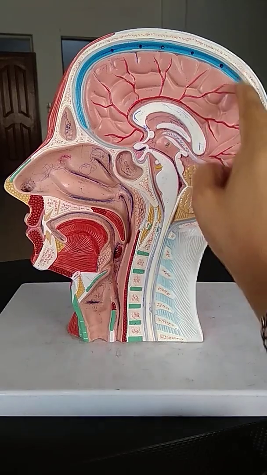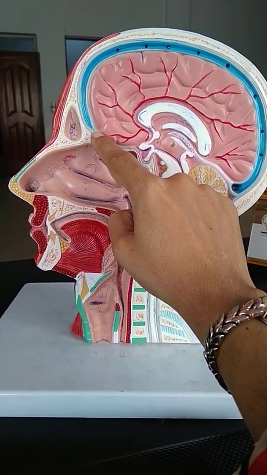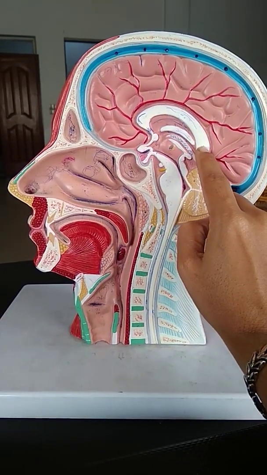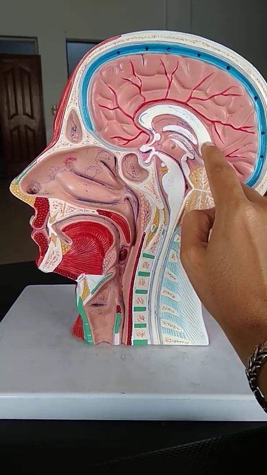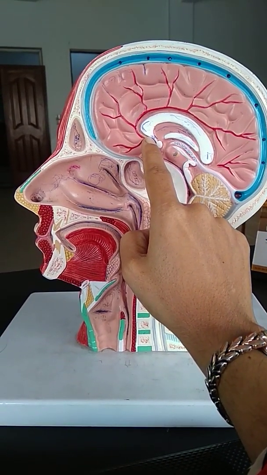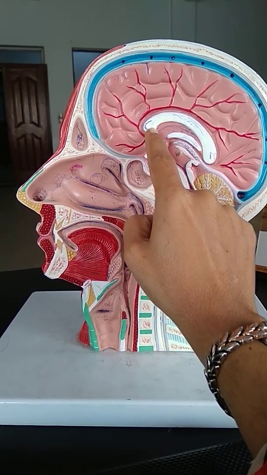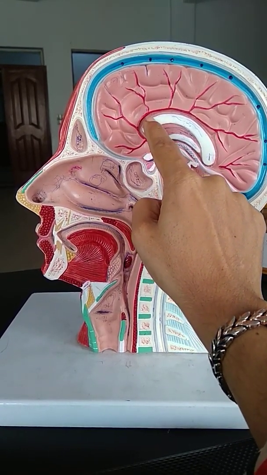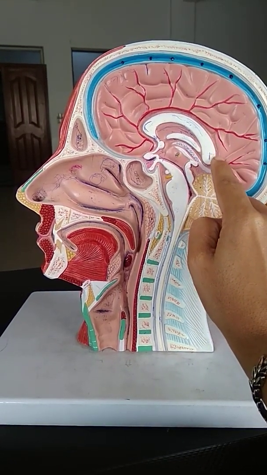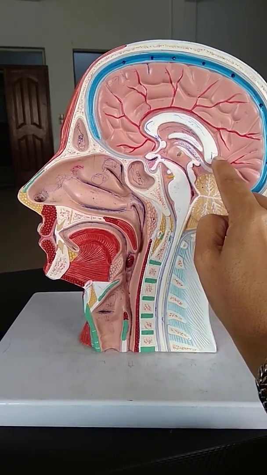this blue structure is the superior sagittal sinus. Then here we have, in white, the corpus callosum. It has different parts from anterior to posterior. We have the rostrum, genu, which is the bend, and then this whole is the body, and then this bulb-shaped terminal end, or the posterior end of the corpus callosum, is called splenium.